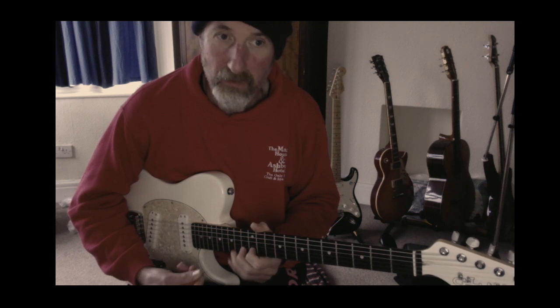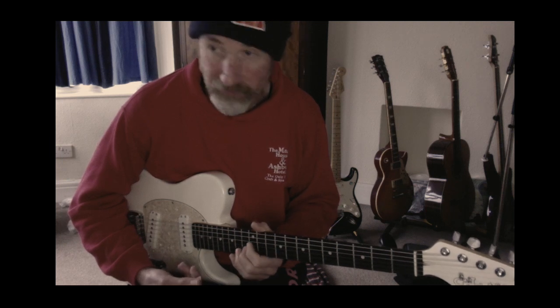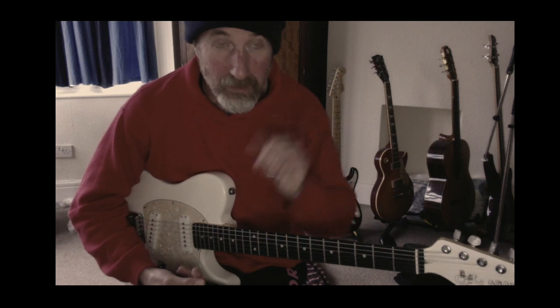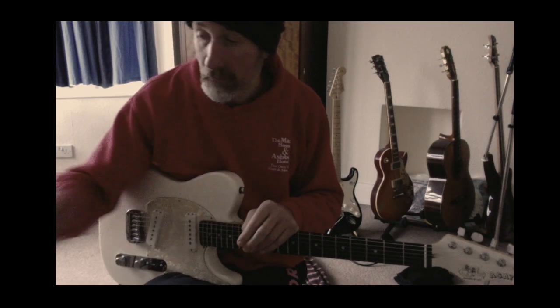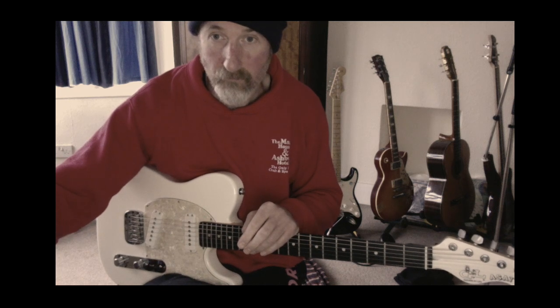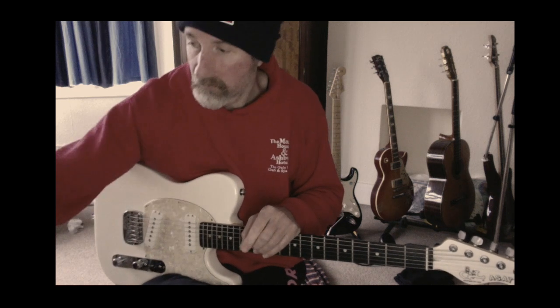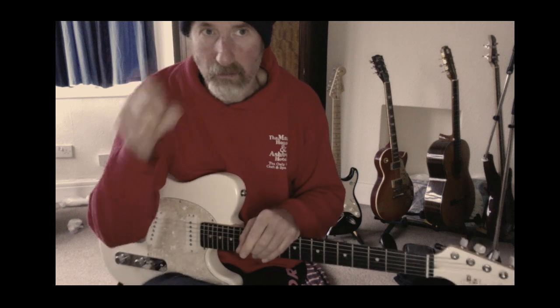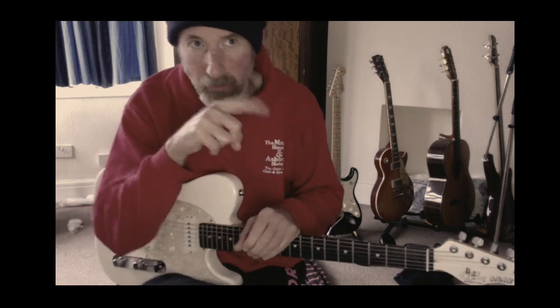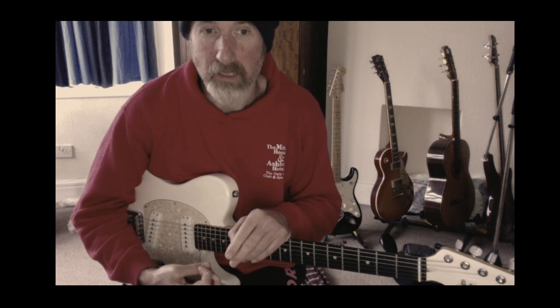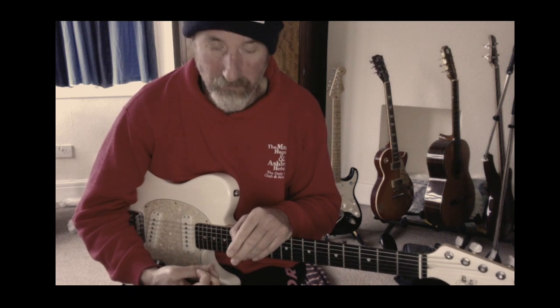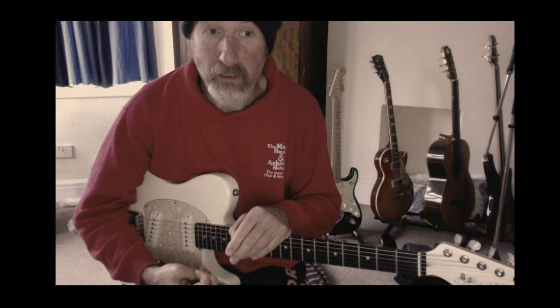Triplet semiquavers. In traditional music, they're written exactly the same as semiquavers, but they're grouped together with a little 3 above, which shows that they are 3 in the space of 2. 3 semiquavers in the original space of 2 semiquavers.